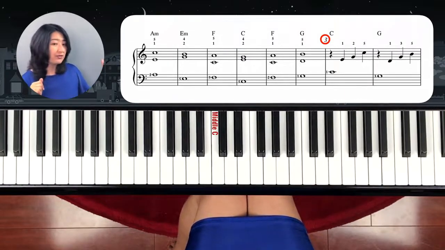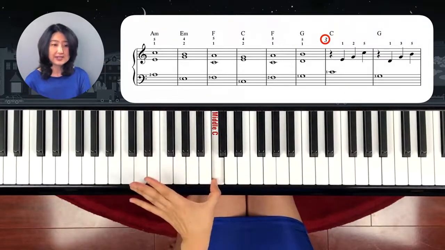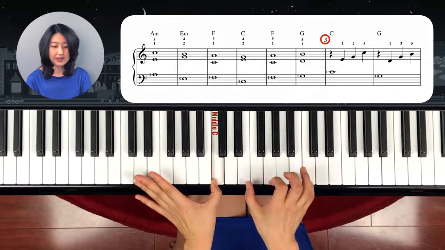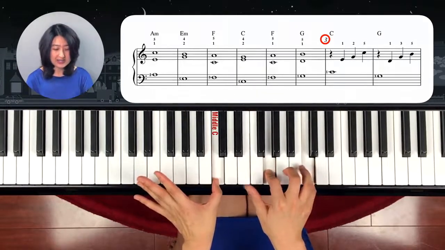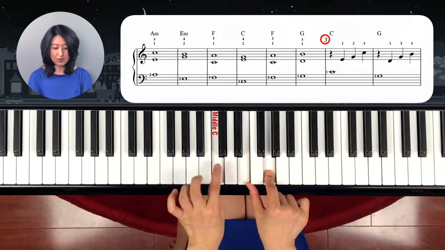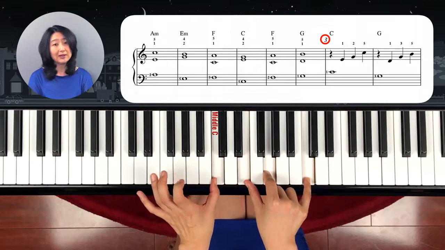And the third phrase starts from the second line, number 3. The left hand plays the C and the right hand plays breaking up the chord. So if it's a C chord, C, E, G, and then you repeat the C again. So simply it's coming from the chord.